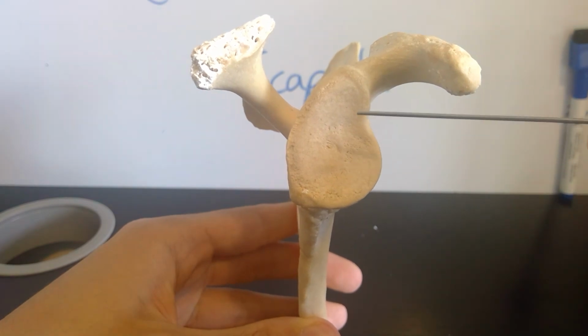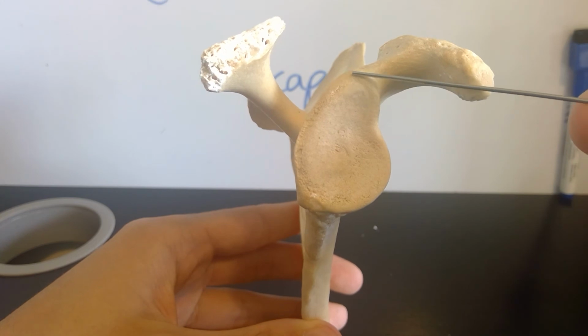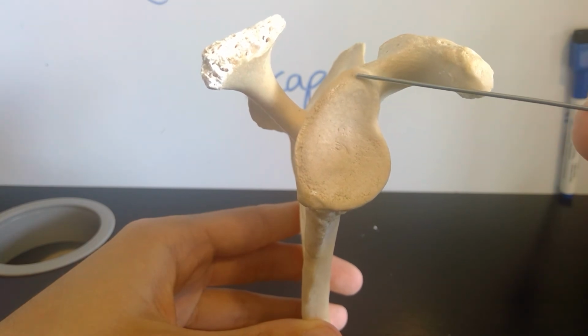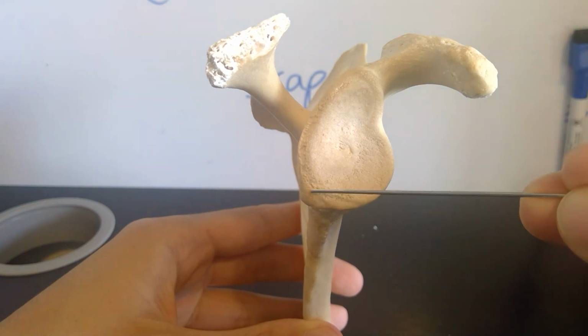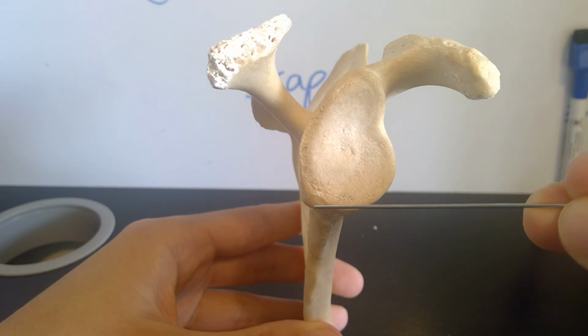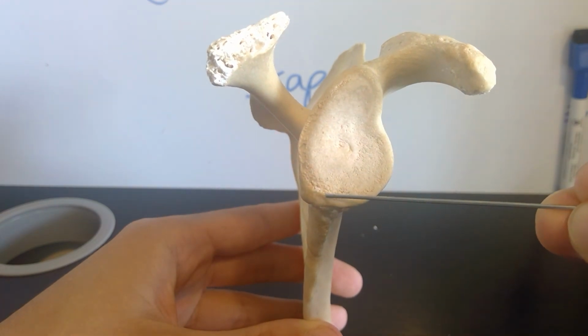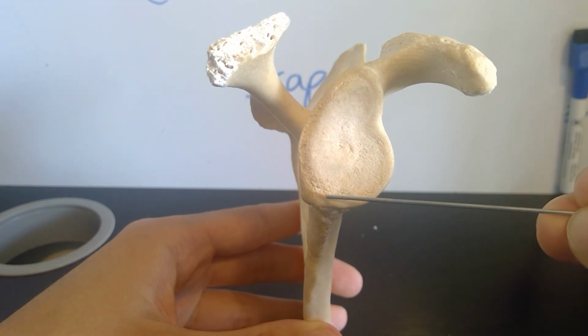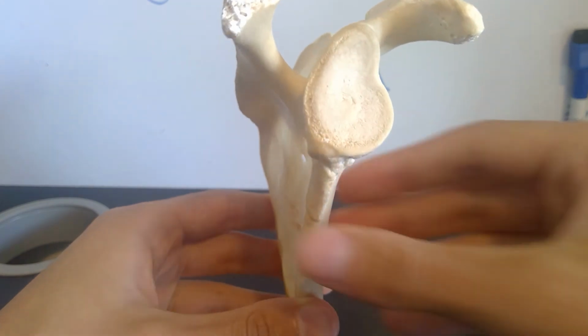So we need to know two parts of the glenoid cavity. We have a supraglenoid tubercle, which is located on the top of this, and an infraglenoid tubercle, which is right here. So it's the same kind of reasoning as before with the infra and supraspinatus, but now we're in the glenoid, so it's supra and infra glenoid tubercles. Okay, and that is actually all we need to know for the scapula.